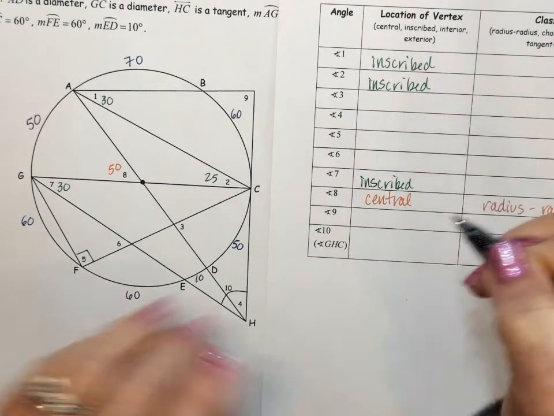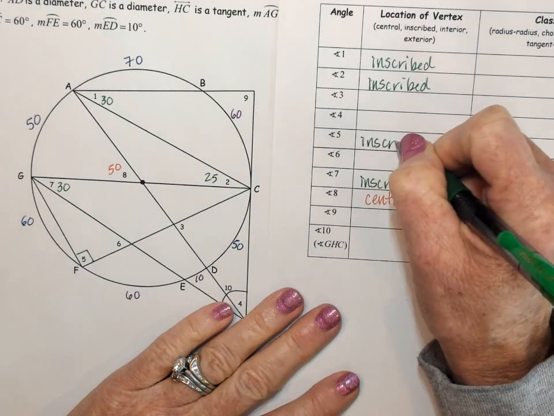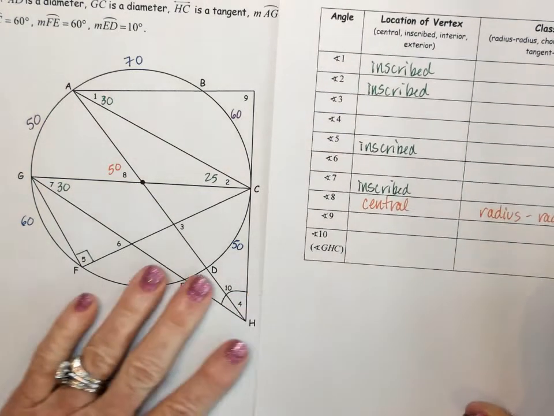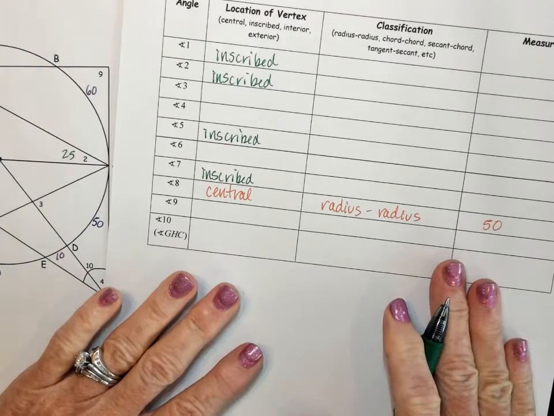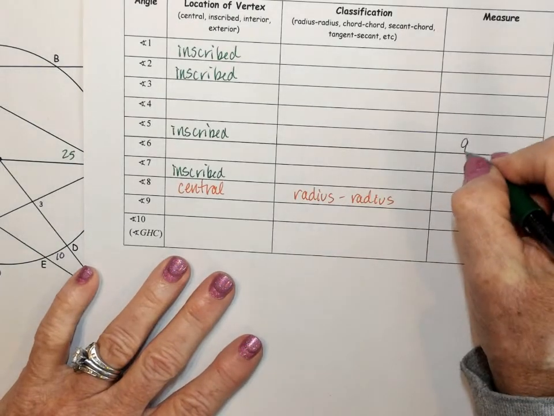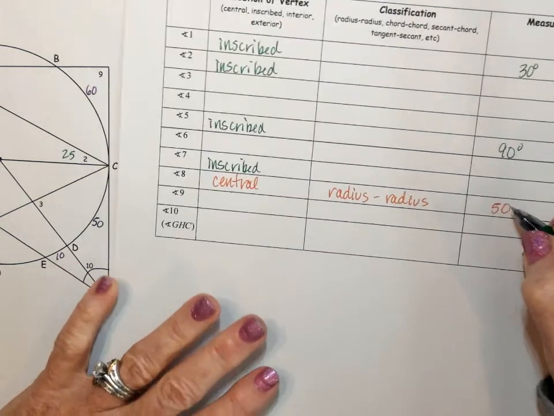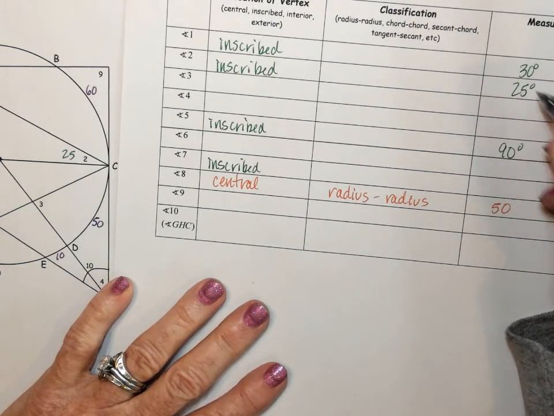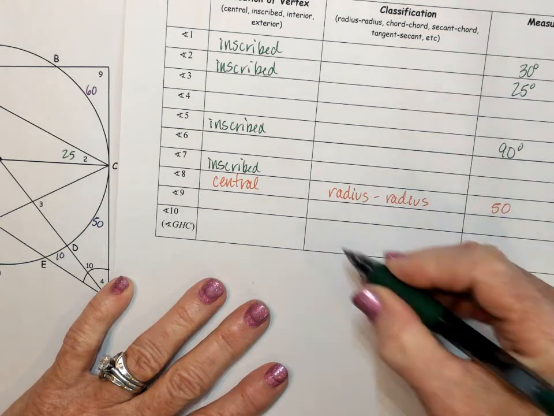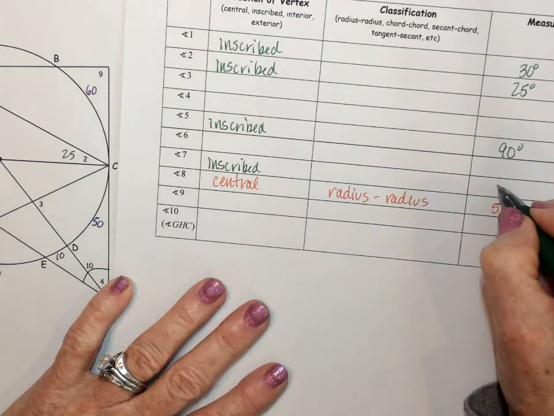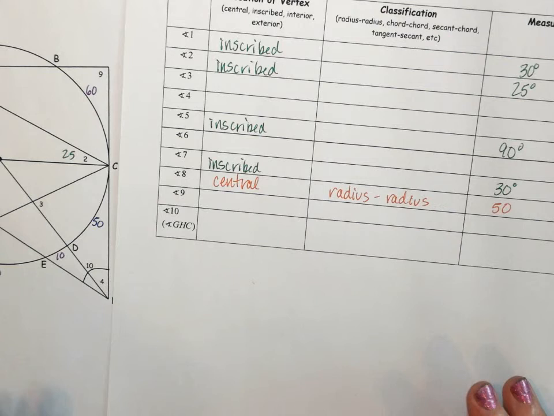Was there another one? Oh yeah, angle 5 inscribed. Angle 5 was 90. Angle 1 was 30. Angle 2 is 25. And angle 7 was 30.